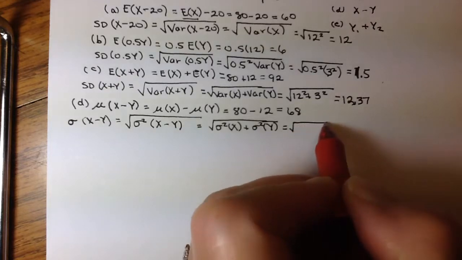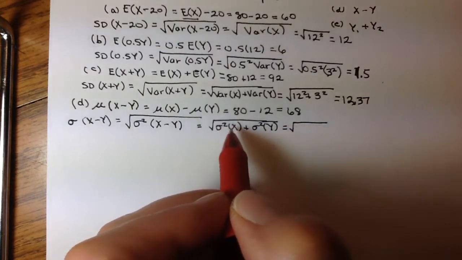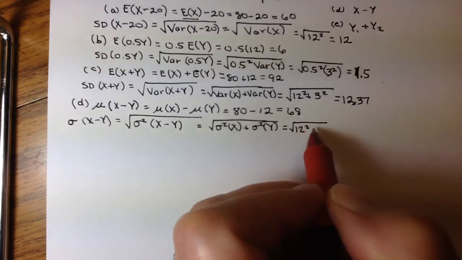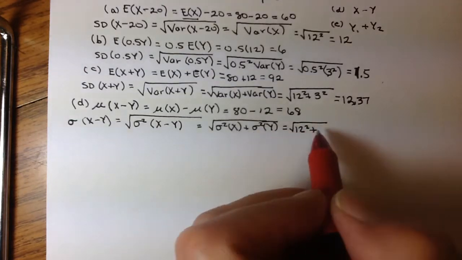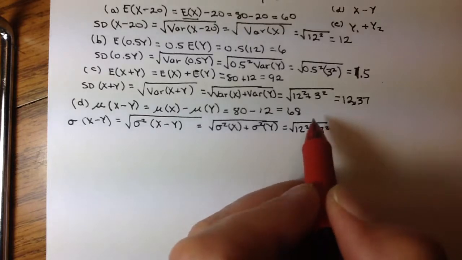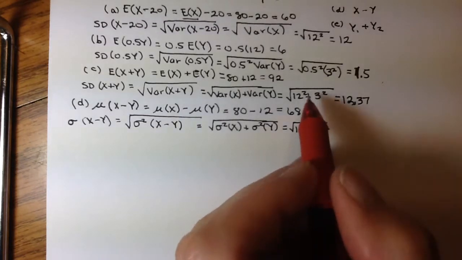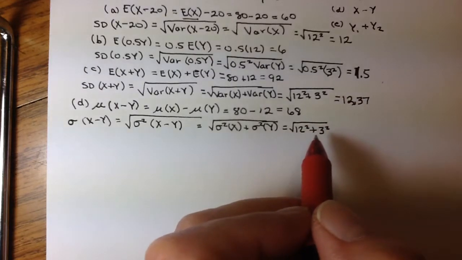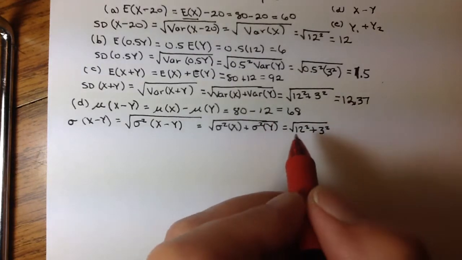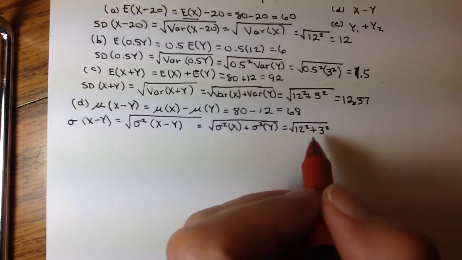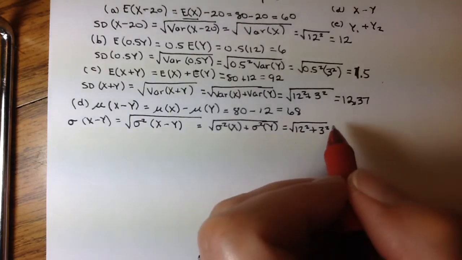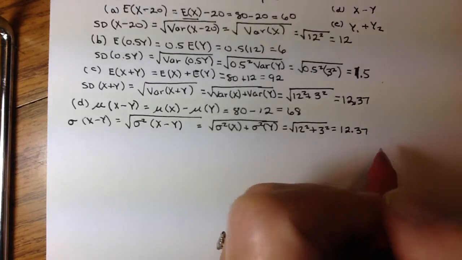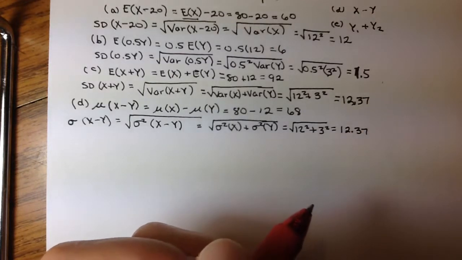So that's the square root of sigma squared, that's the variance of x. Variance of x is 12 squared, plus variance of y is 3 squared. So it looks exactly like part C. Adding variables, subtracting variables, you do the same process with the variances. Again, this looks like the square root of a squared plus b squared. That's a Pythagorean operation. We get the same total, 12.37, that we did for part C.